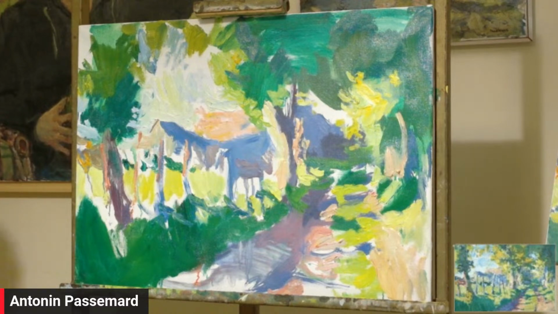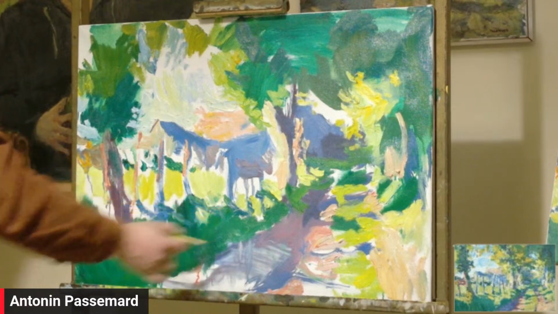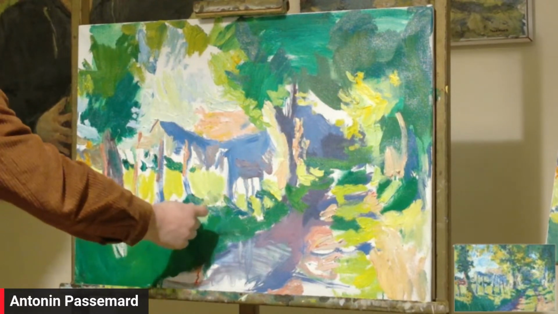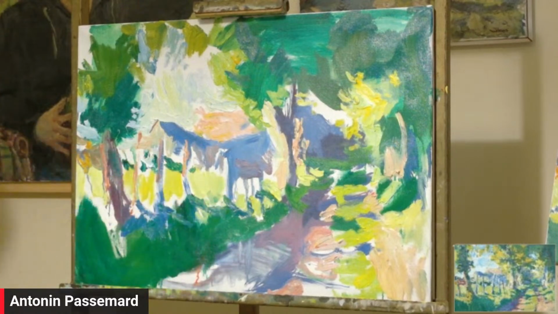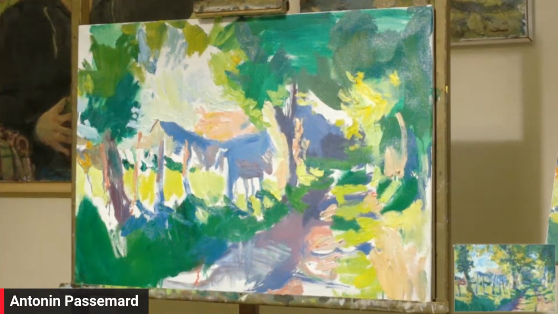To be honest, it just happens; the process of painting itself is asking for it. Also, it's my character as a painter.